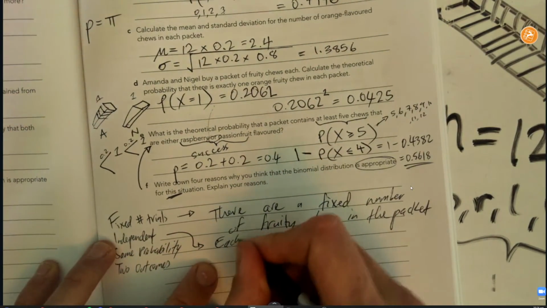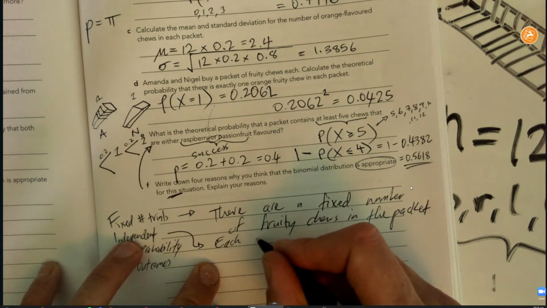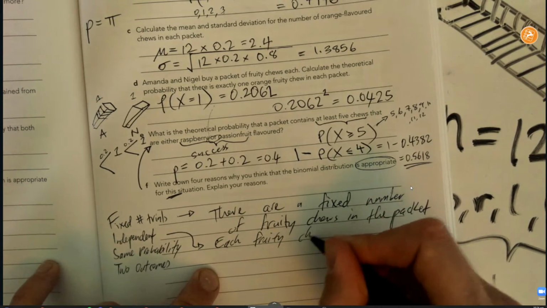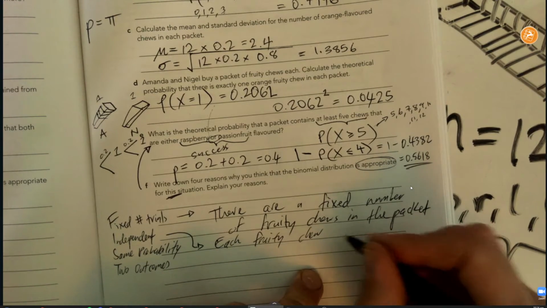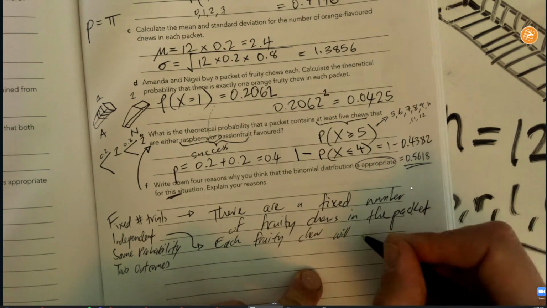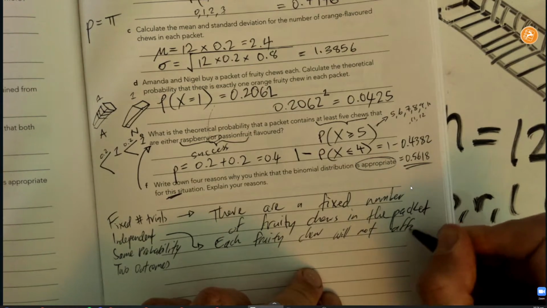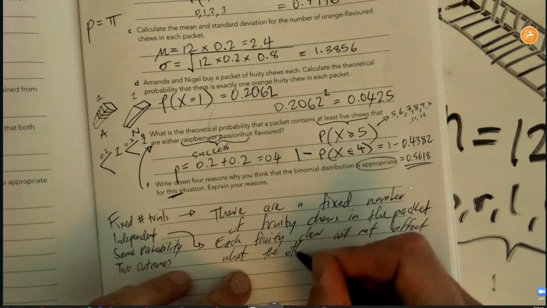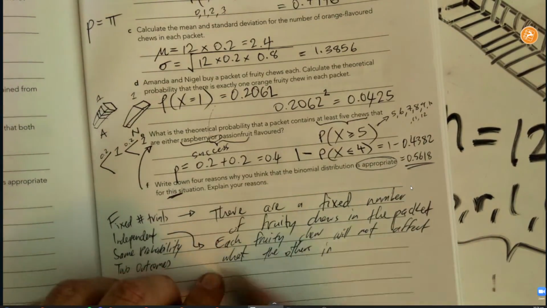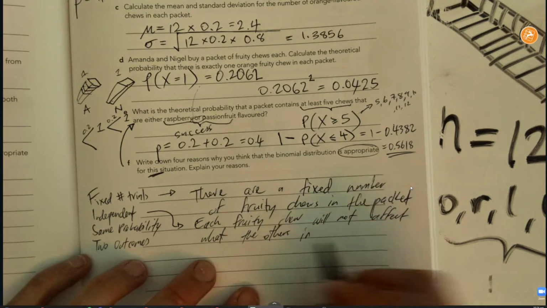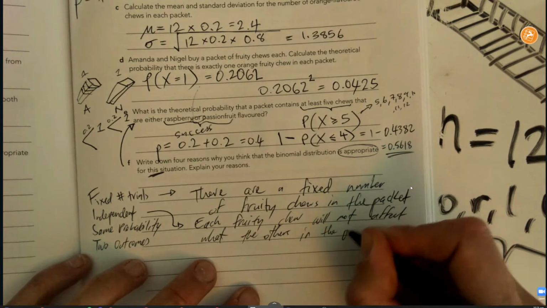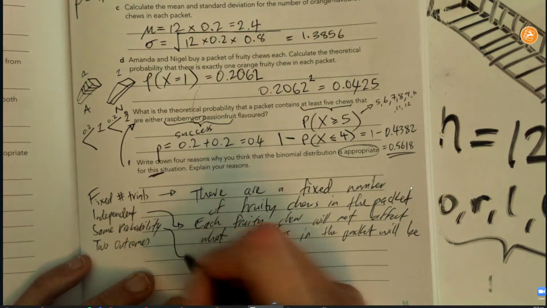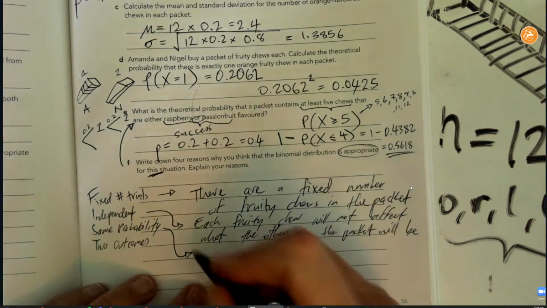So each lolly, each fruity chew will not affect what the others in the packet will be. Oh man, this is a bad one. I've screwed this up because of bad English. Math stuff, and we only need 2 to get the merit. Same probability.